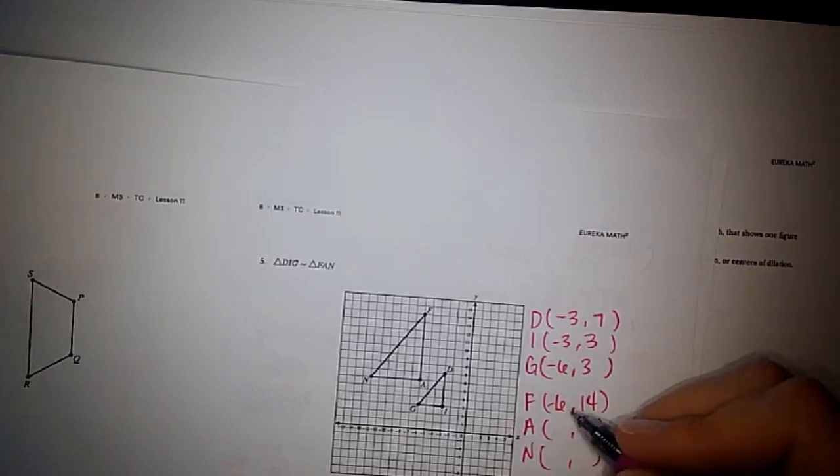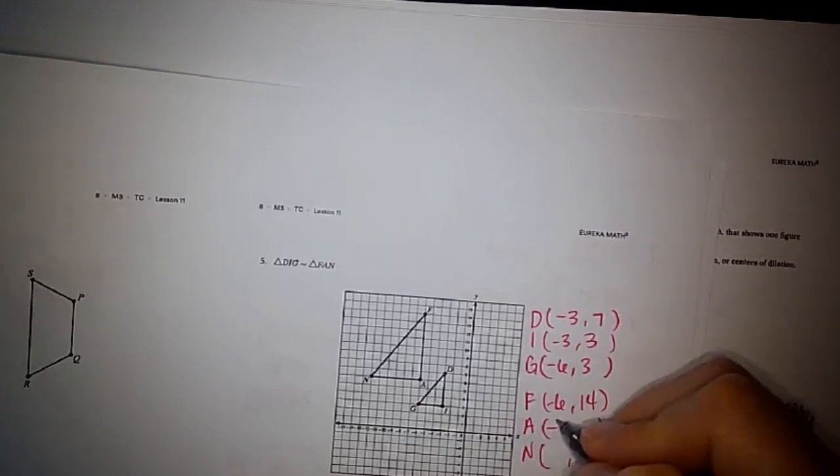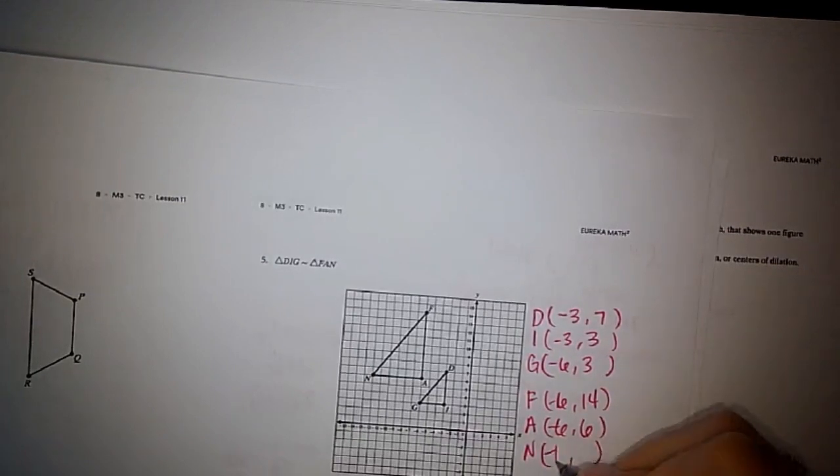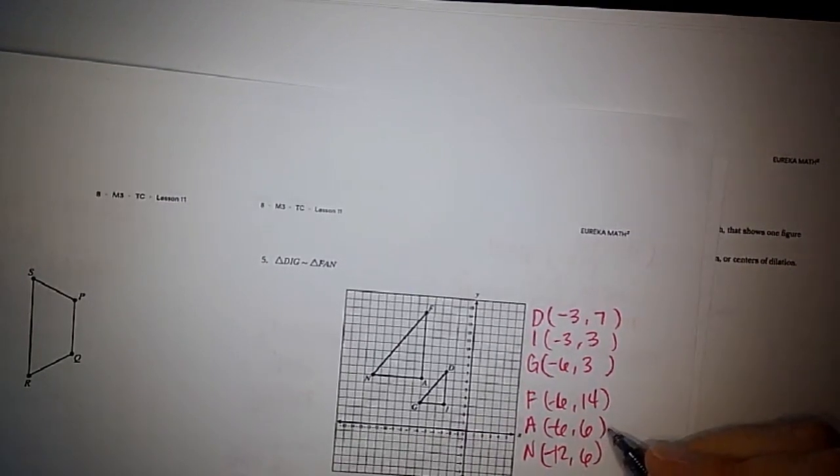-6, 6. Addie. -12, 6. Okay, here we go. So now we need to figure out that the way we're describing the mapping matters when we're using scale factor. If you put the wrong thing, then something's going to happen. Let's go with what they said. So they want to know DIG to FAN.